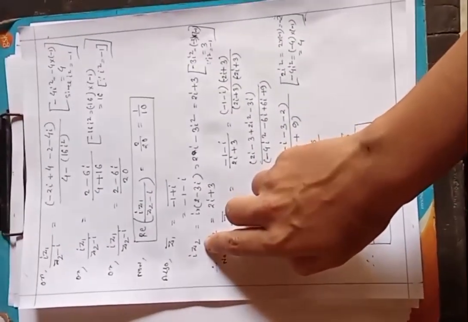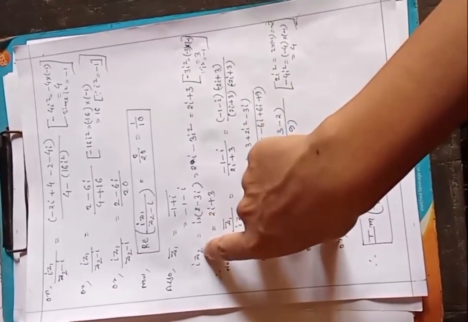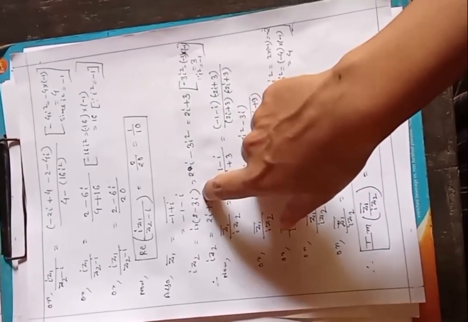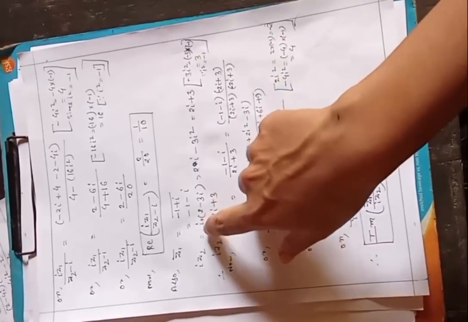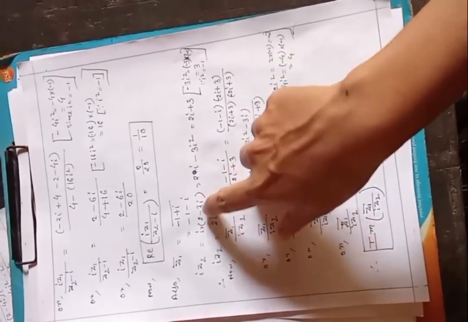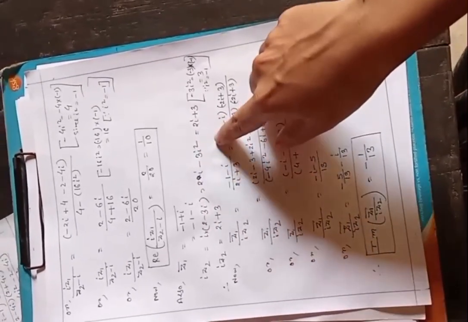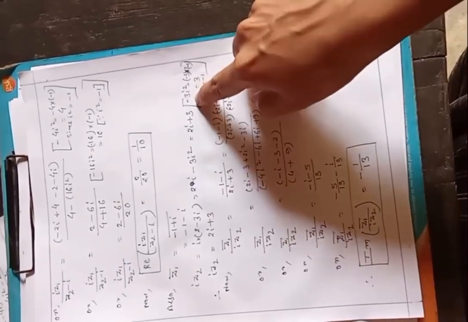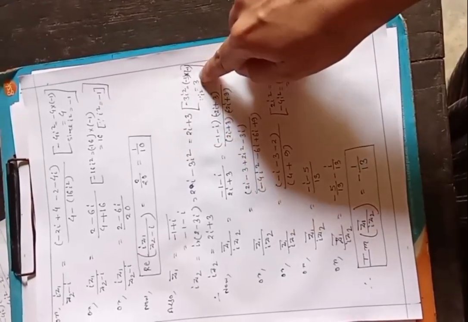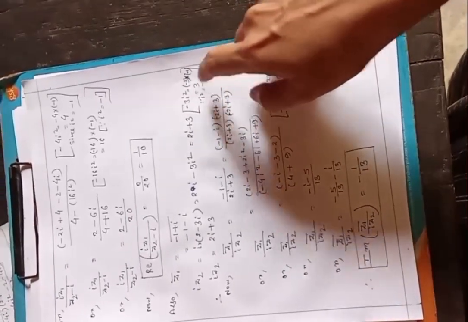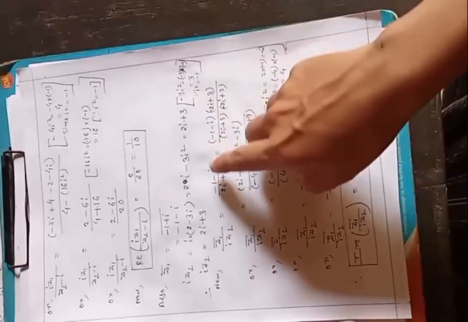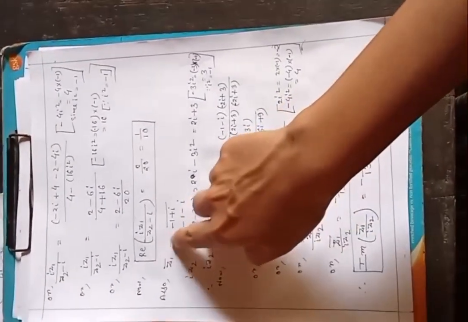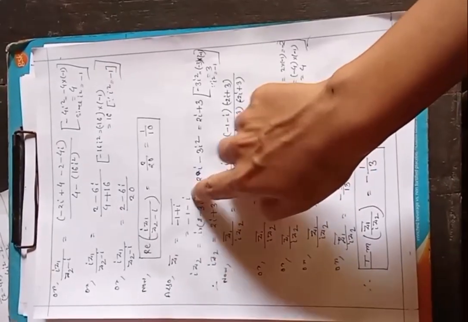Now iZ2 means multiplying I with Z2. So multiplying I with 2 minus 3I will give us 2I, because multiplying 2 with I gives us 2I, minus 3I square. Further, which can be simplified as 2I plus 3, because minus 3I square equal to minus 3 multiplied by minus 1 equal to plus 3, because I square is minus 1. So iZ2 equal to 2I plus 3. And Z1 bar is equal to minus 1 minus I.